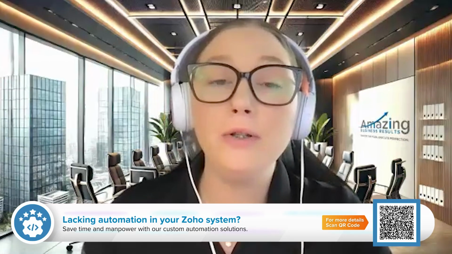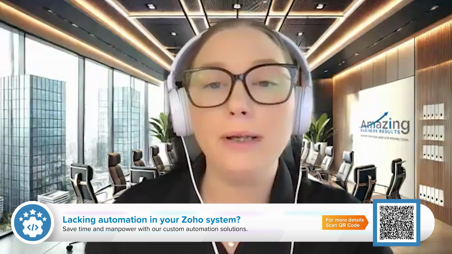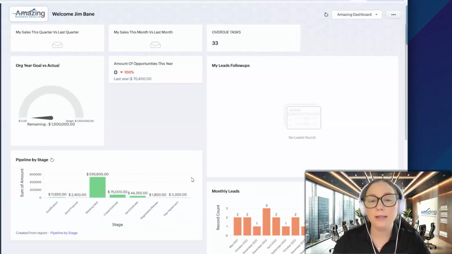However, in the CRM, we do have a component called analytics. And so this is where we can put together some widgets for our dashboard. So if you look at my screen right now, these are the widgets that we're putting together. So we can create these, and they can also be created using the reports that you've created in your system.